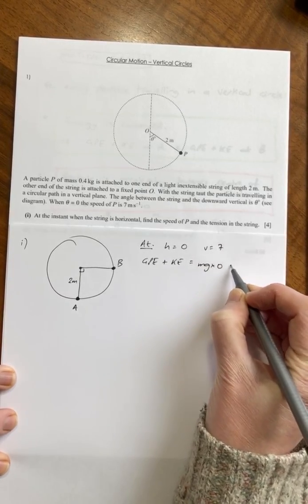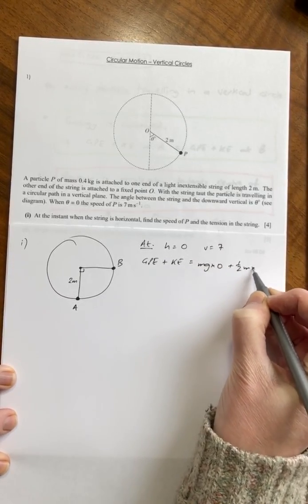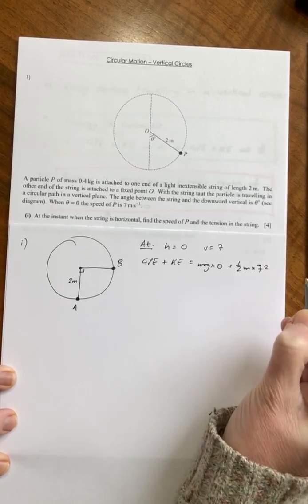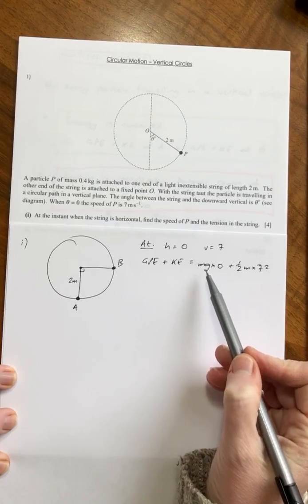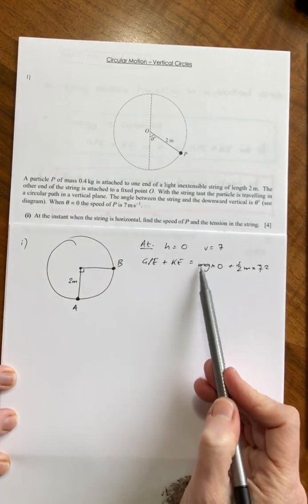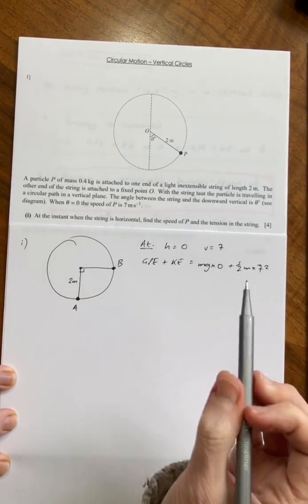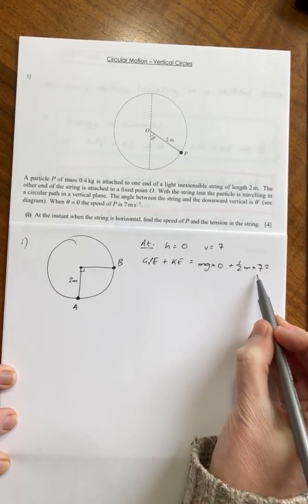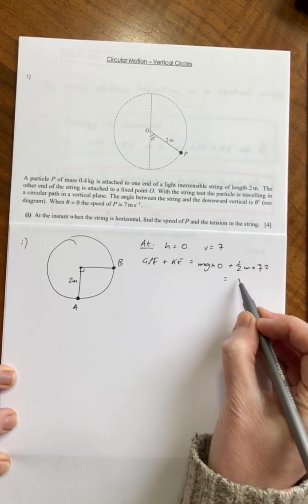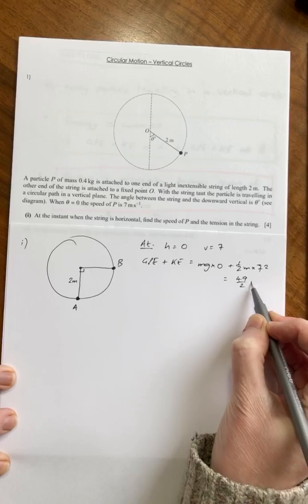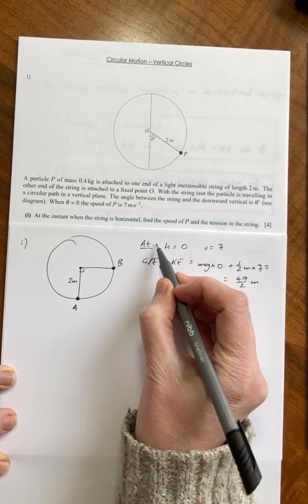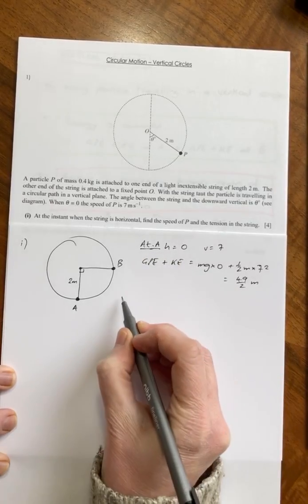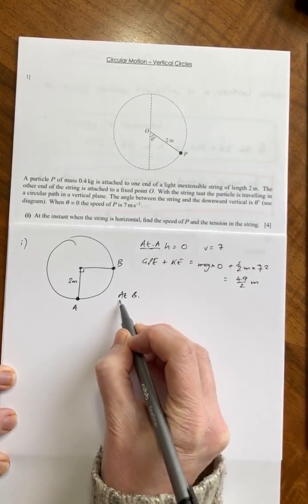Now, I'm sure you know this, but every time you consider energies, mass is running all the way throughout. So don't be writing down the 0.4 in there. Just write it algebraically as m, and all of them are going to cancel out. That's 0. This gets me 49 over 2 m. I said that, but should we add on that A? There we go, because I'm about to do what's going on at B.